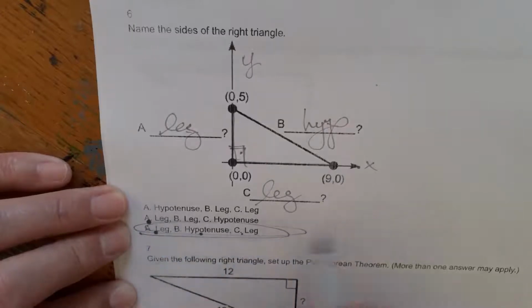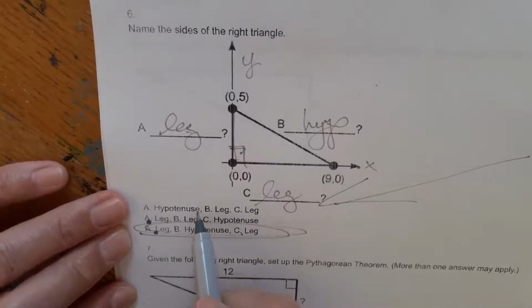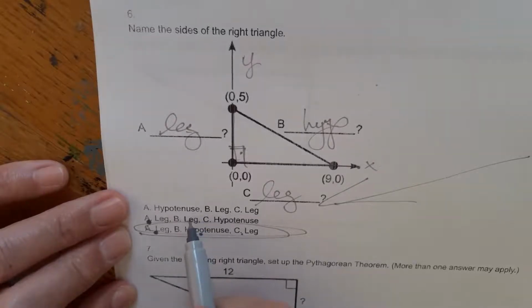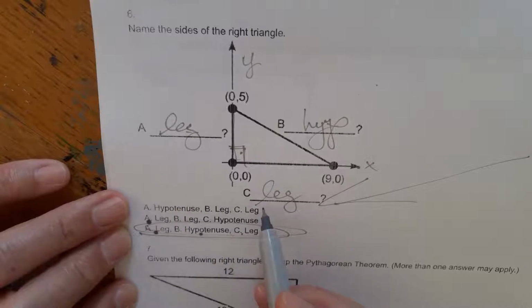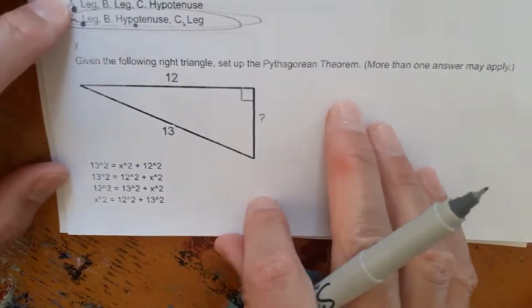I like this answer. I got to check this because it should be up in the A position for me. Remember, all my answers are up in the A position, and yours should be mixed and random. So A leg, C leg, B hypotenuse. I like this answer. I'll go back and look at that before you get to it.